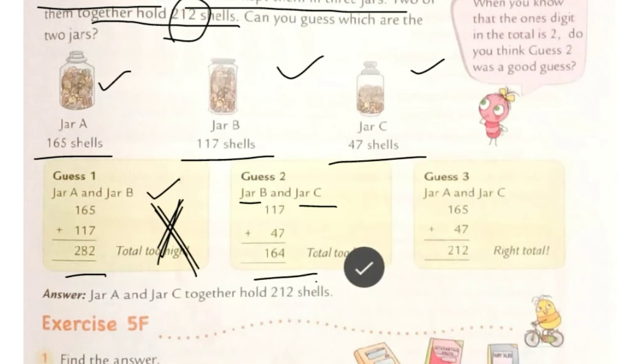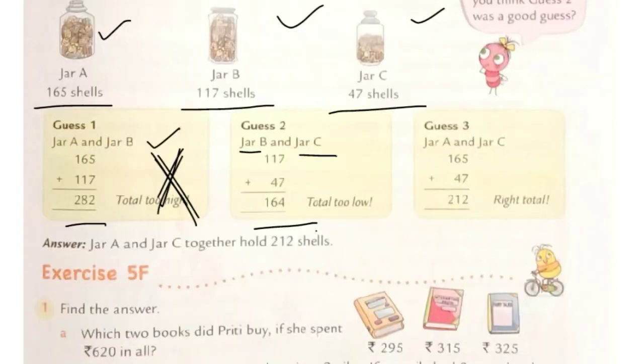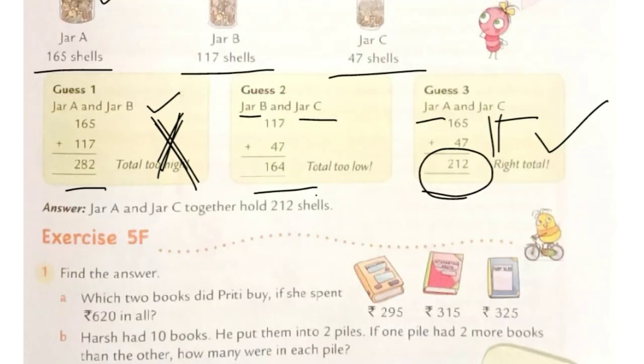That is too low compared to what we need. Now we'll move to our third guess, jar A and jar C. And when we add these 2, we'll find our exact number of shells. So in this type of question, we can find our answer by just guessing, or sometimes we have to check. So I will show you this with one example.